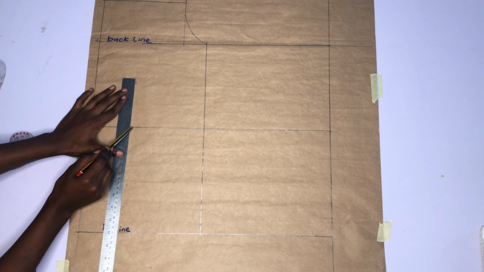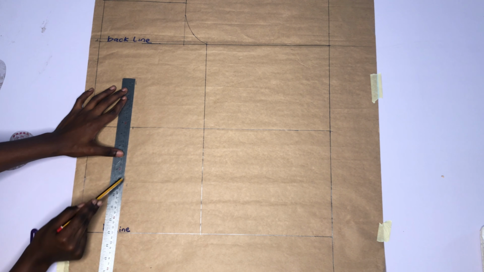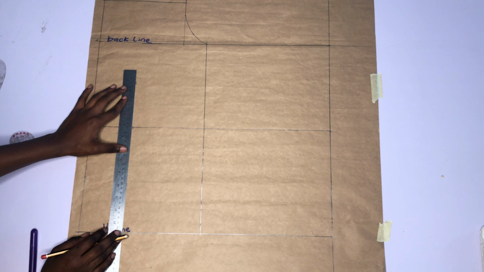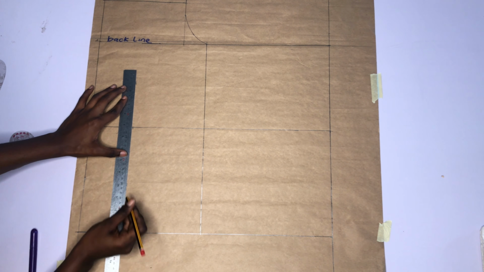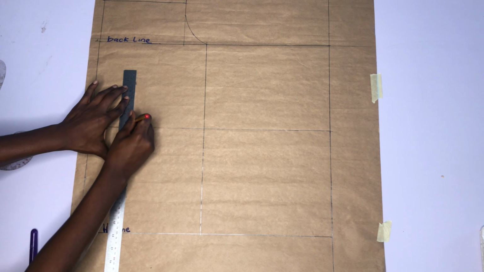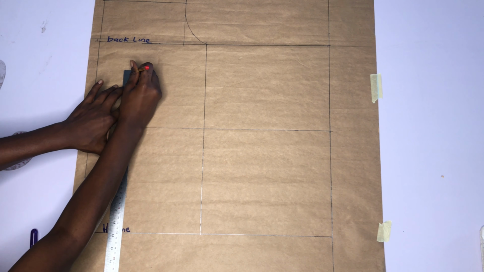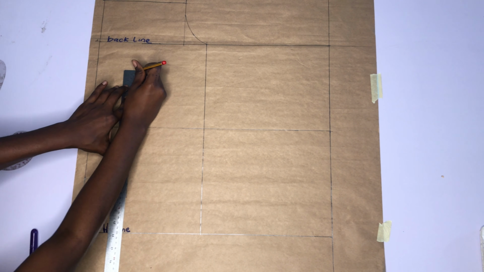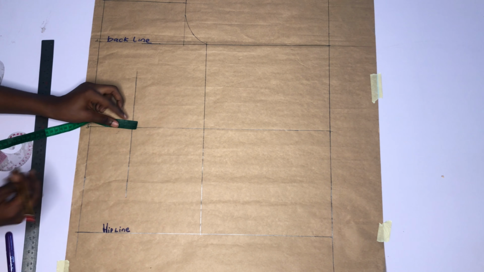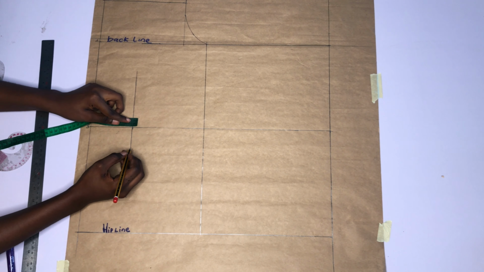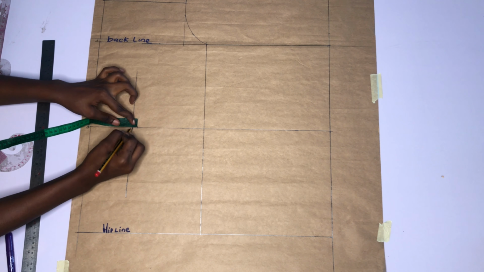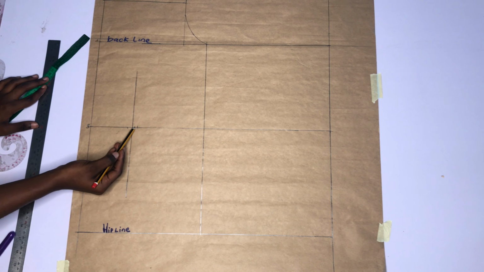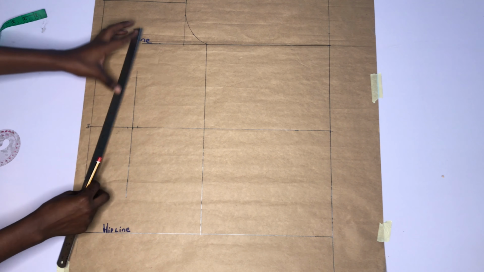So the measurement for your up dart is 13 inches and for the down 15 inches, which leaves us with a total of 28 inches for the length of our dart. Moving forward, the width of our dart is 1 cm for the back. And we're just going to measure that like so, and basically connecting each side.